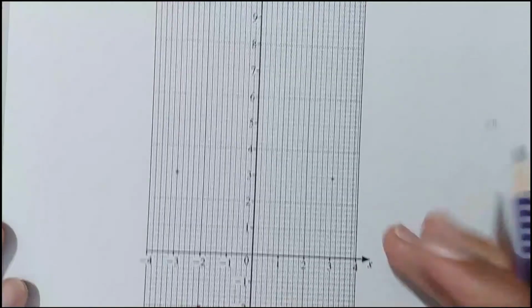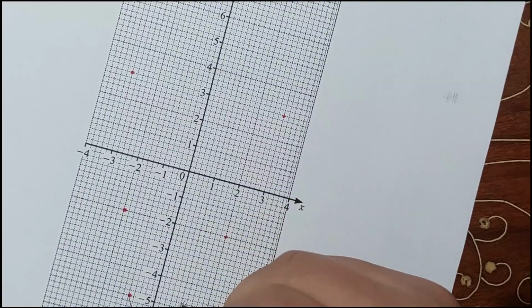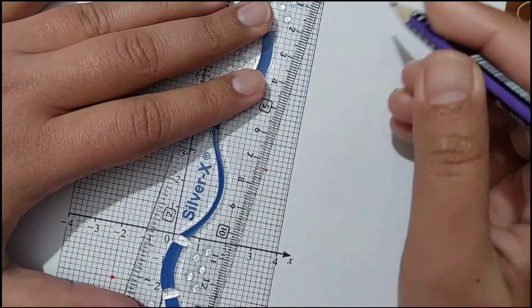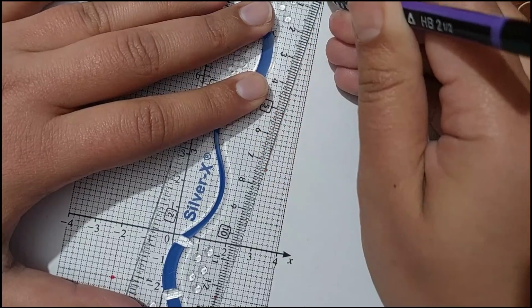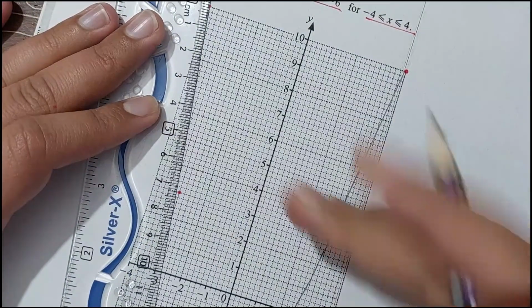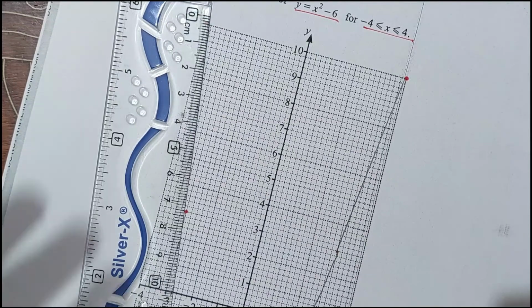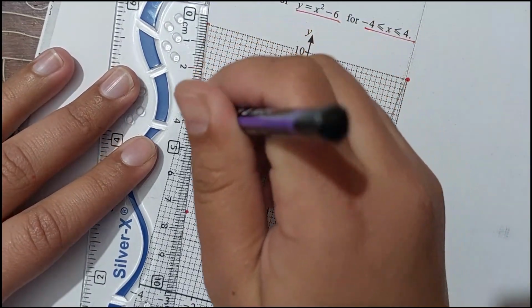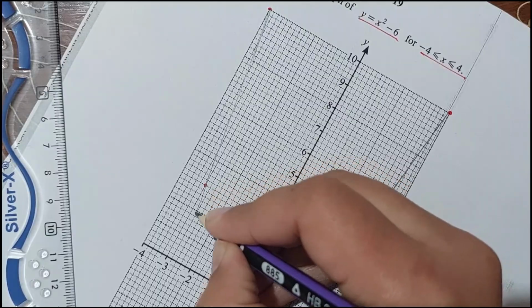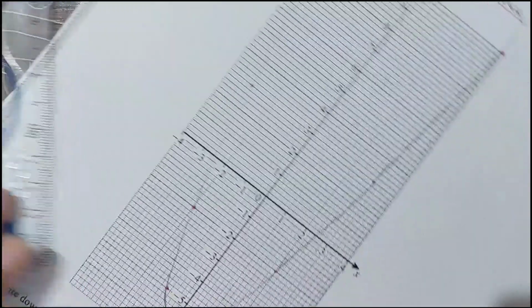Make sure the curve passes through each and every point. Okay, that's the shape of the parabola.